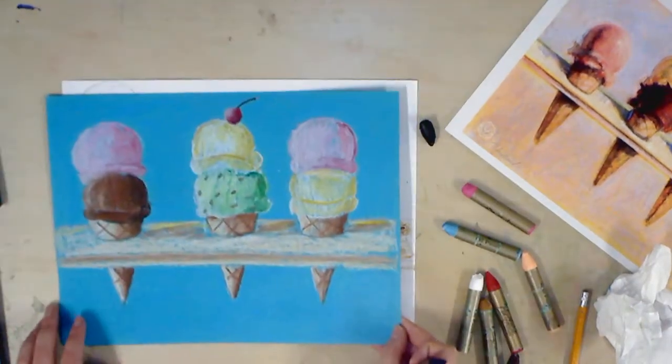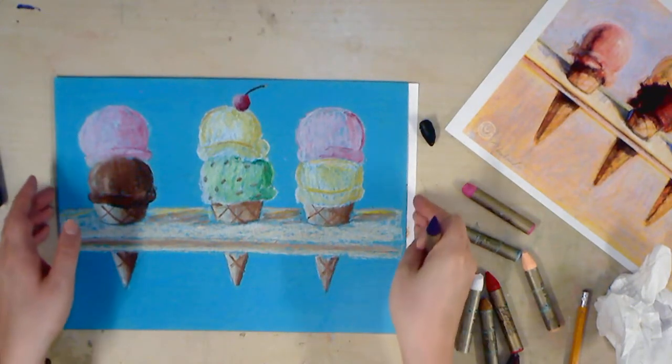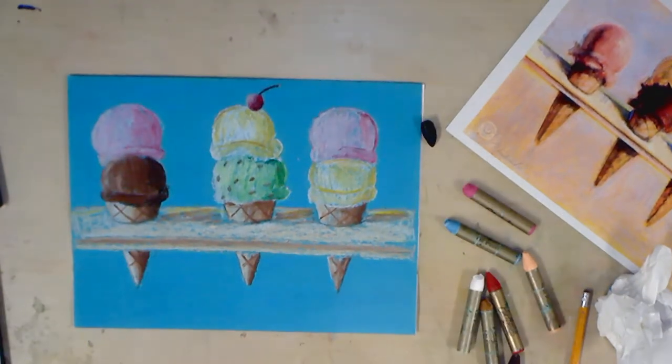I hope you friends enjoyed making all of your ice cream cones, and I cannot wait to see all the creativity you put into them.